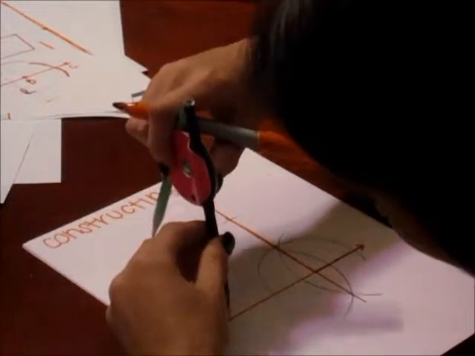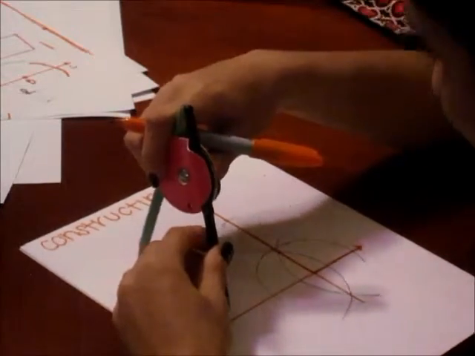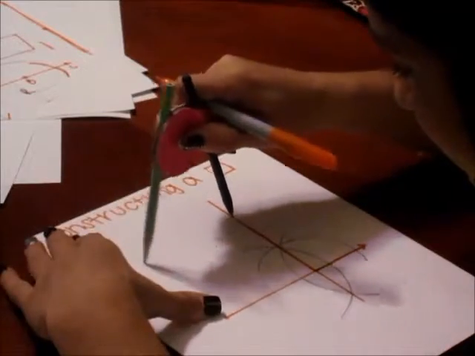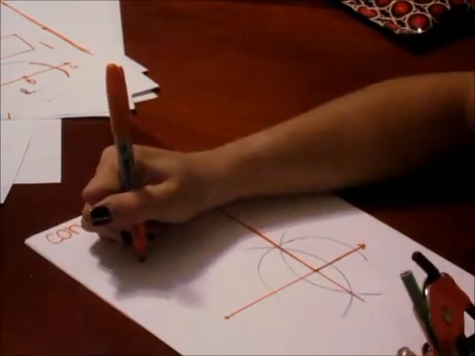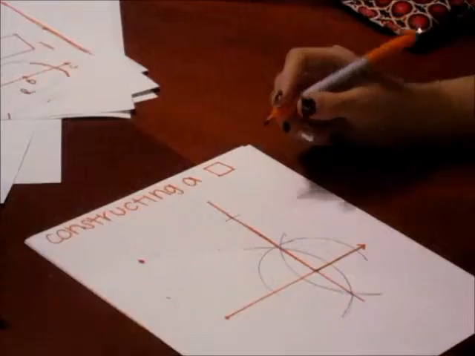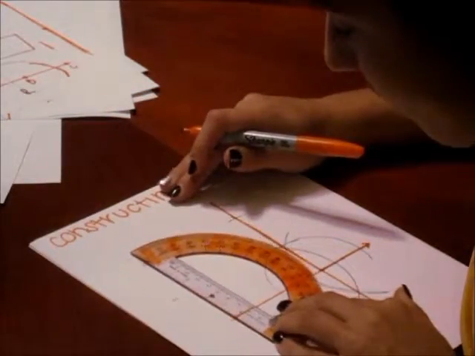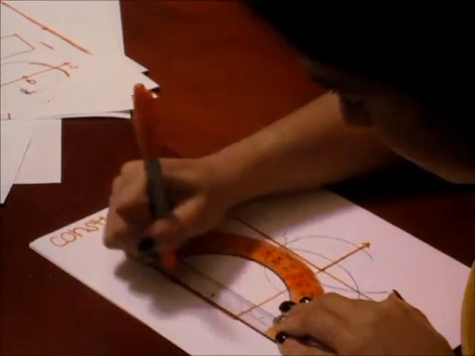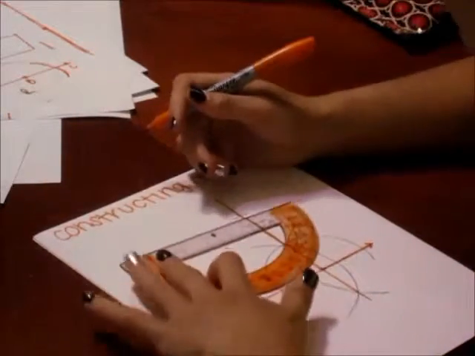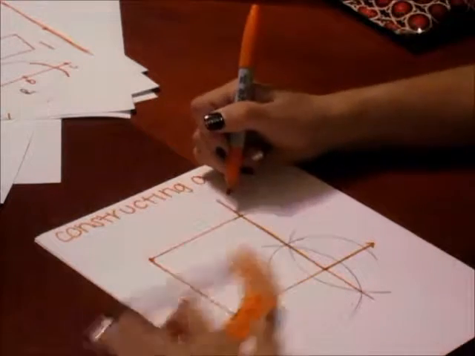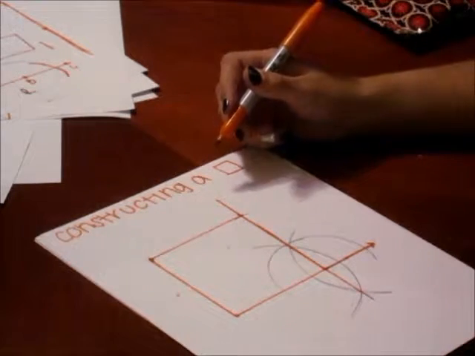Do the same with this. Now you have your point at where the arcs intersect. Connect the points and you get a square.